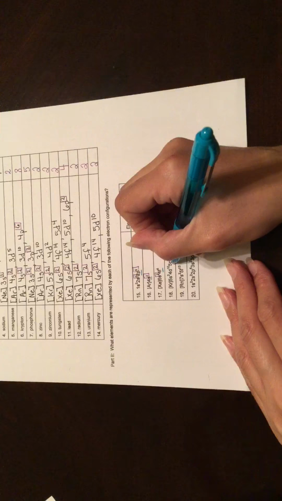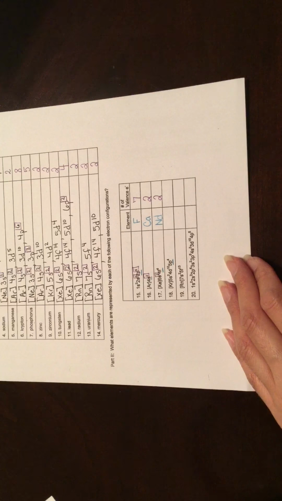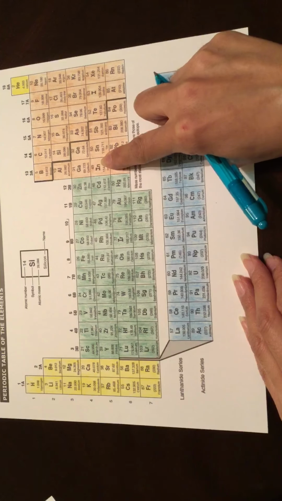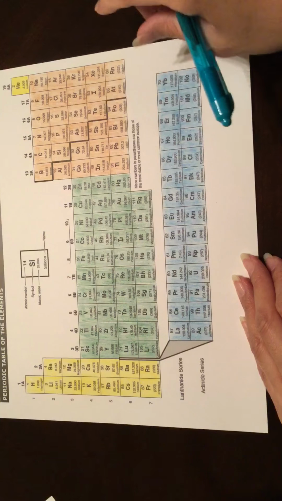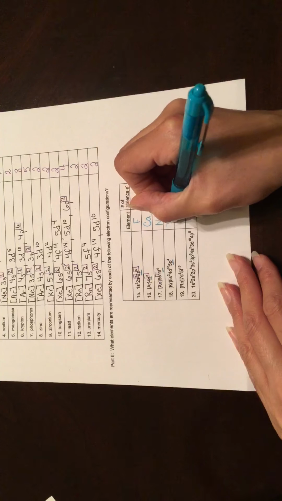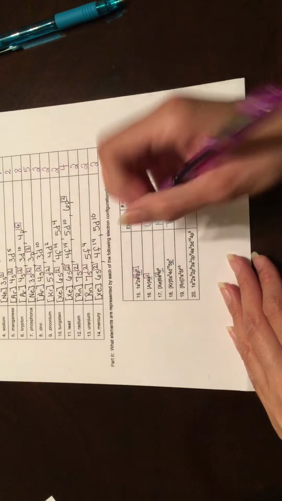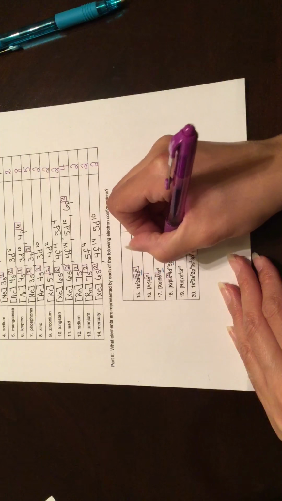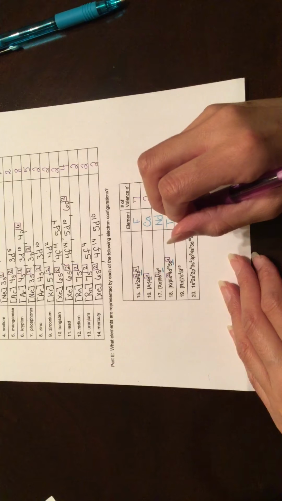All right, almost the last one. 5p4. So I'm going to look at my 5th one, P. 1, 2, 3, 4, tellurium. So I'm going to look for my last S and my last P. So this is my last S. My following last P is this one. So 4 plus 2 is 6.